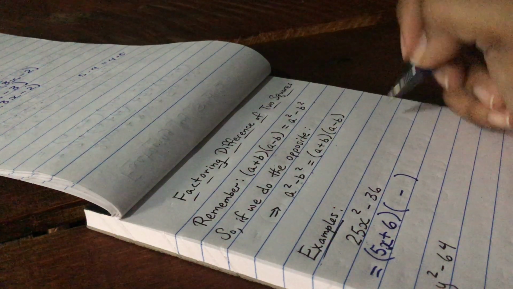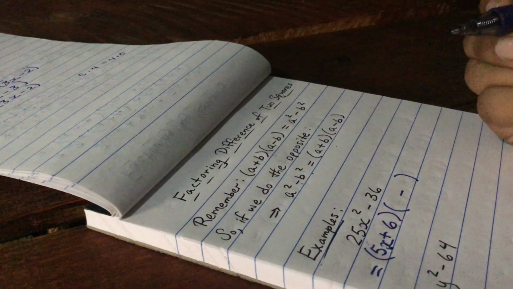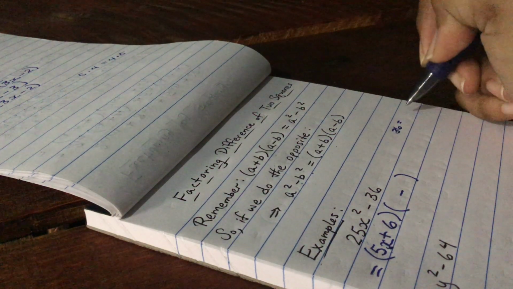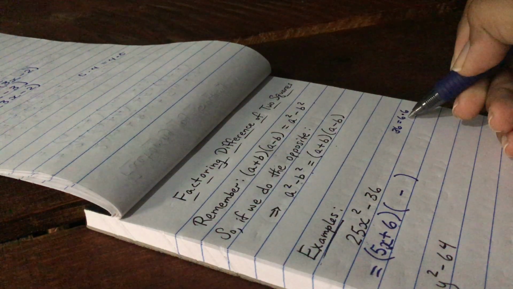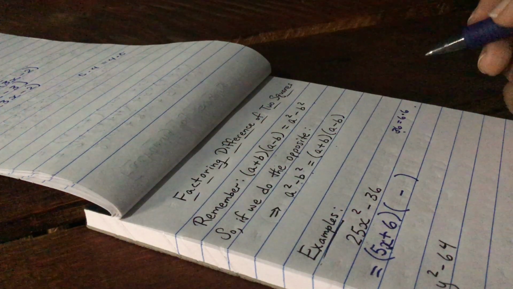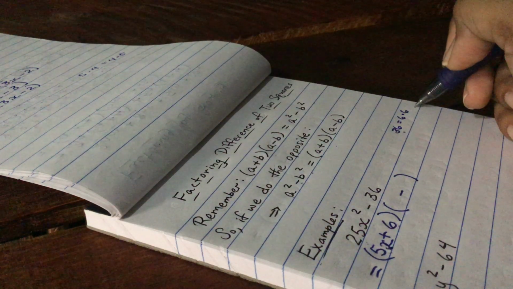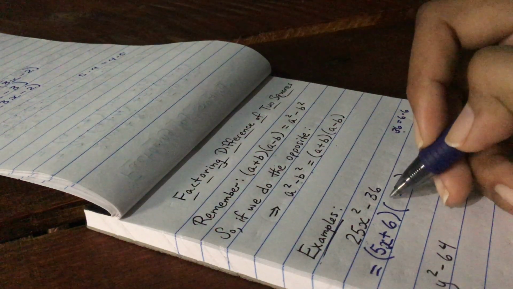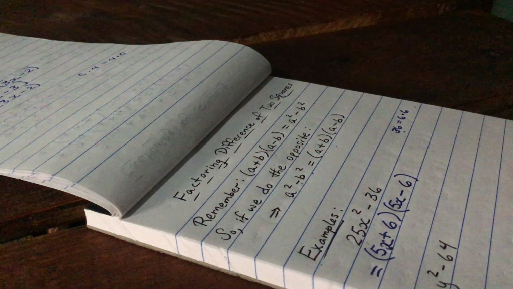So what does square root mean? We have to have a perfect square in order for these examples to work. So 36 is a perfect square, meaning 36 is 6 times 6. Perfect square, a number multiplied by itself gives us this 36, right? So it has to be a number that can be multiplied by itself. So I already have 6 there. So again, we just fill in the first term and the second term, 5x and 6.